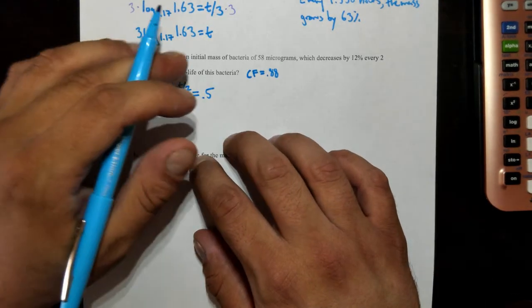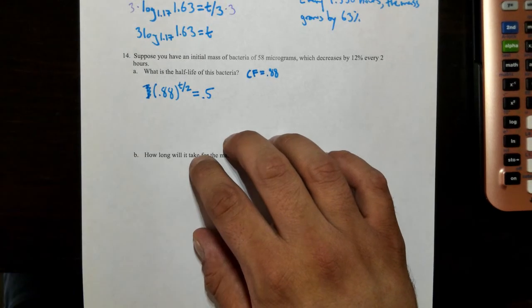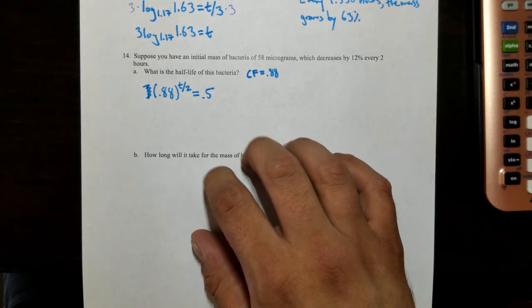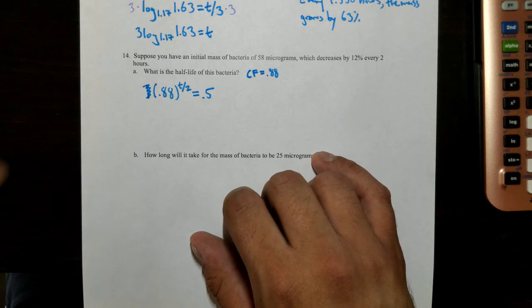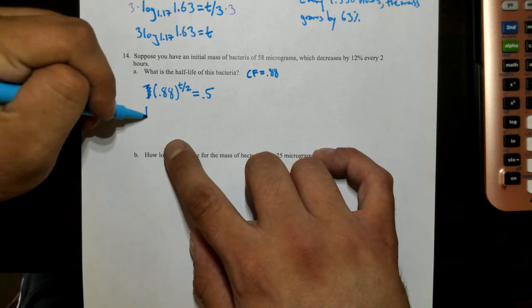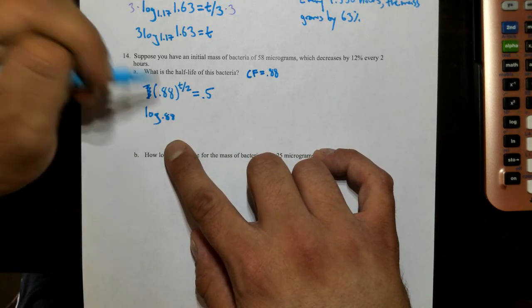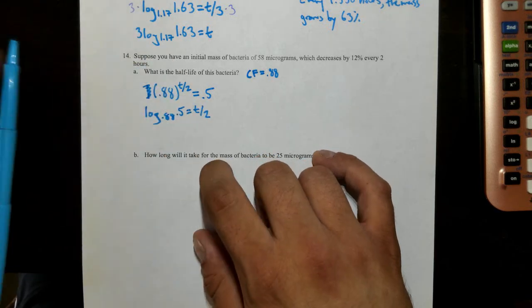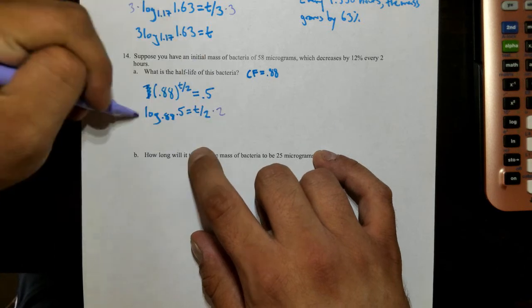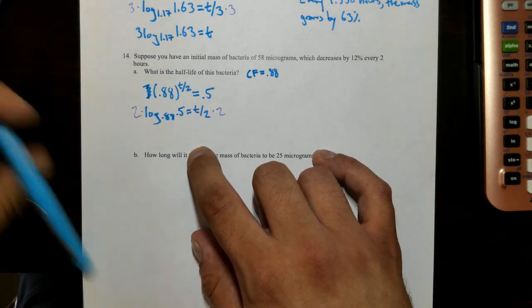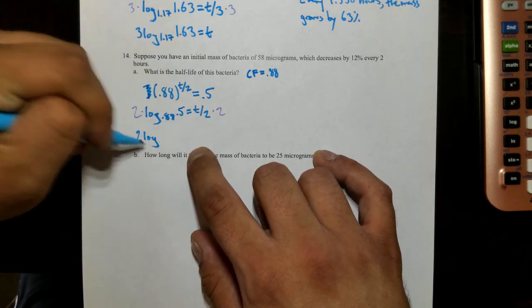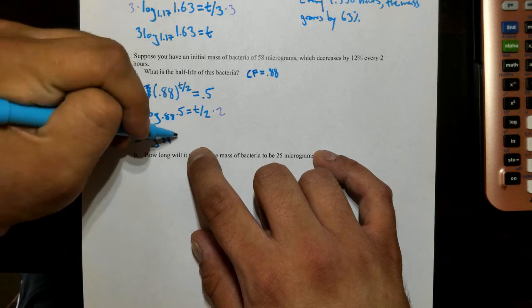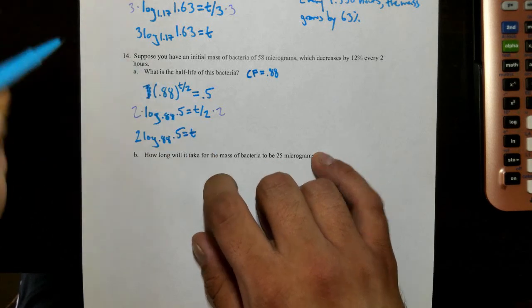So log form here is going to be log base 0.88 of 0.5 is equal to t over 2. Multiply both sides by 2 now. So we have 2 log base 0.88 of 0.5 is equal to t.